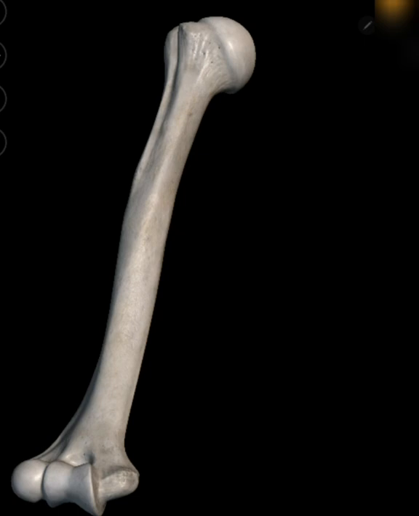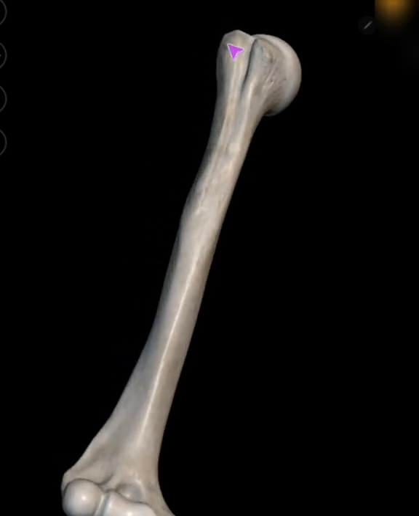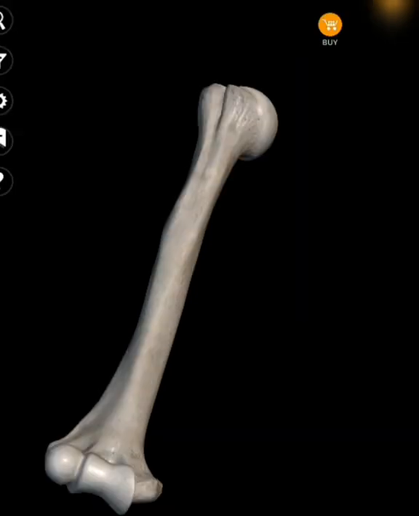Now we have to talk about the two necks. This is the anatomical neck, and below this there is the surgical neck. Okay. Now this is the lesser tubercle, and this is the greater tubercle, and between these two tubercles there is the bicipital groove. It will be more confusing to tell where the capitulum is and where the trochlea is.